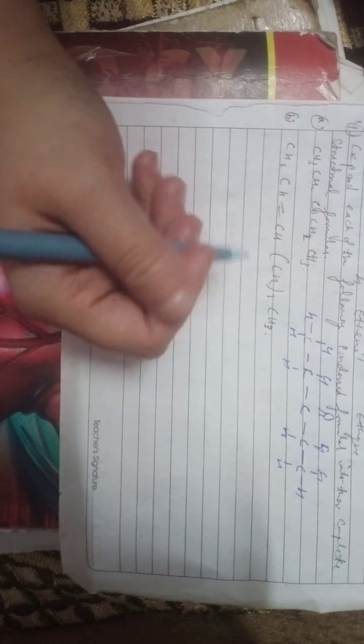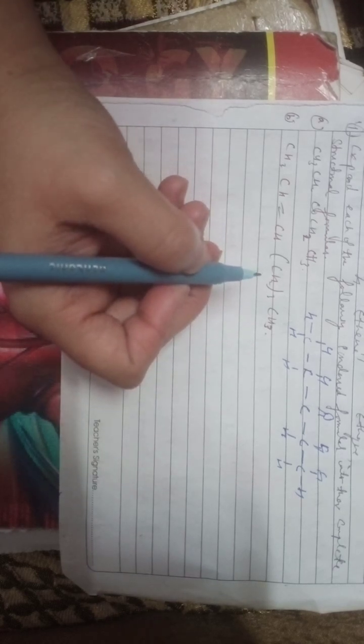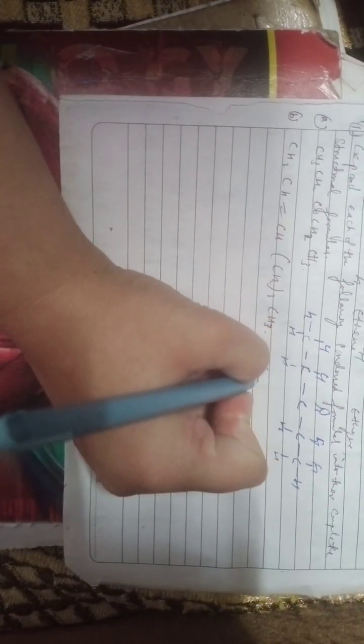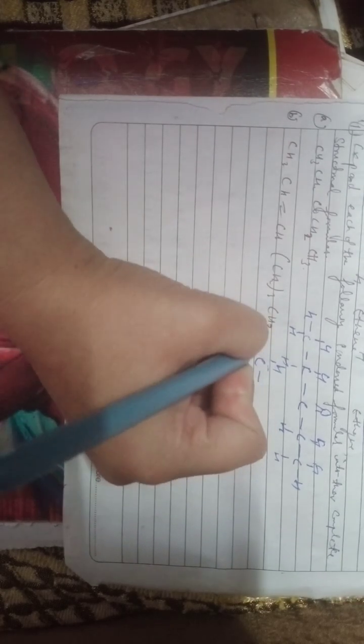But then another one is CH3CH=CH(CH2)3CH3. So let's go for the same here. See carbon, which is CH3, so we attach the 3 hydrogen atoms here.